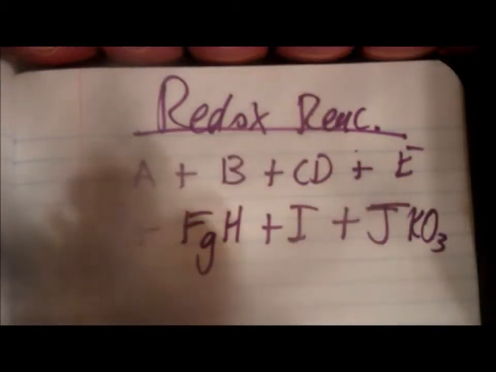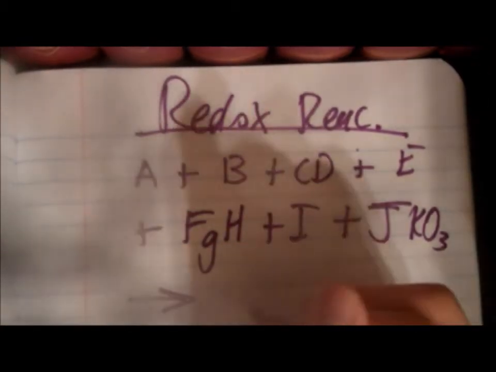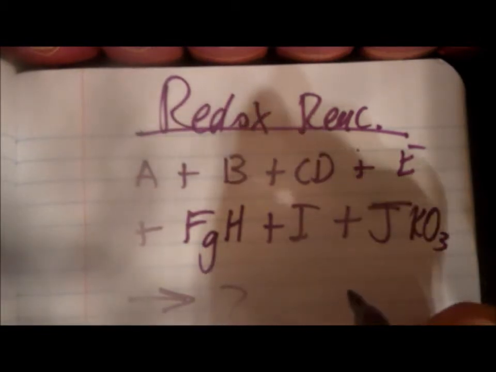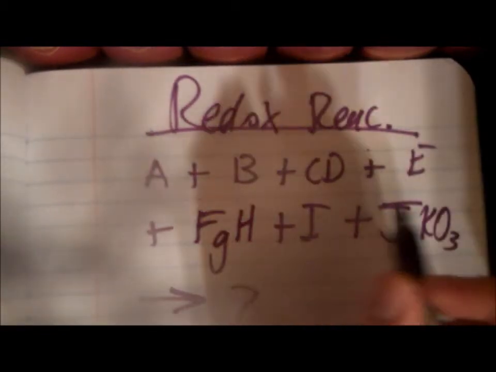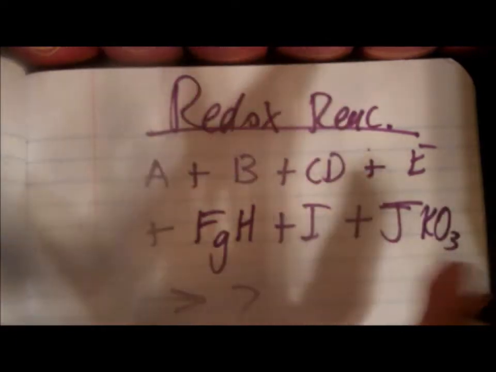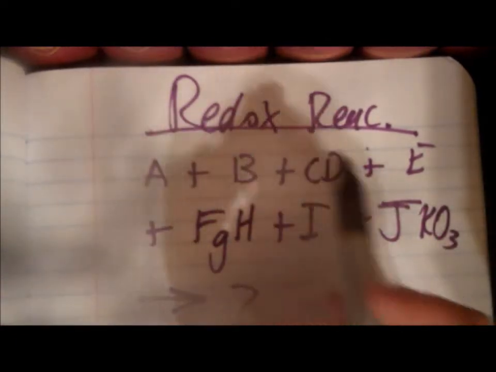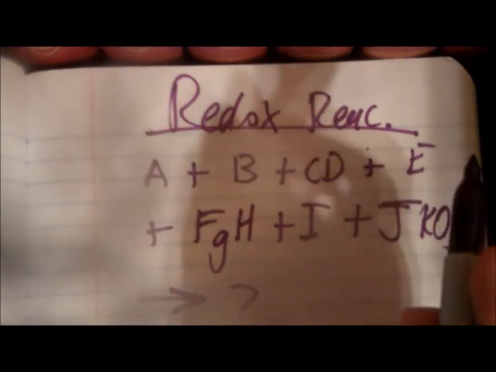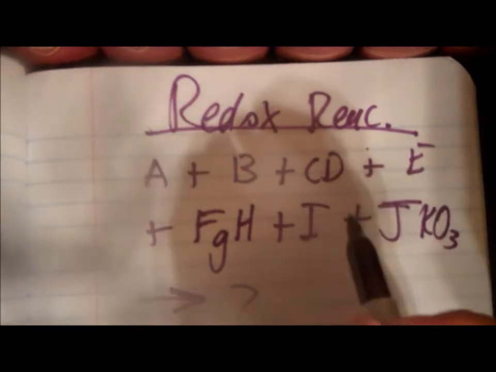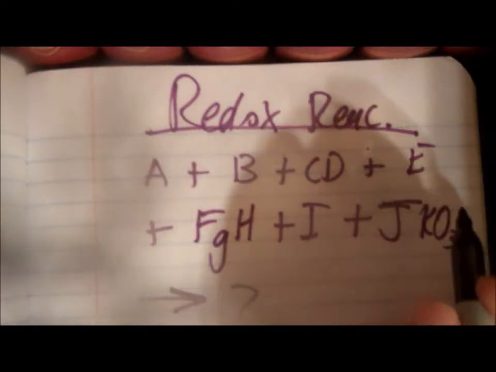And let's say that this produces something. Well, chances are, considering how many elements or how many compounds there are, you would have a hard time guessing this through. Well, that's where redox reactions come in.